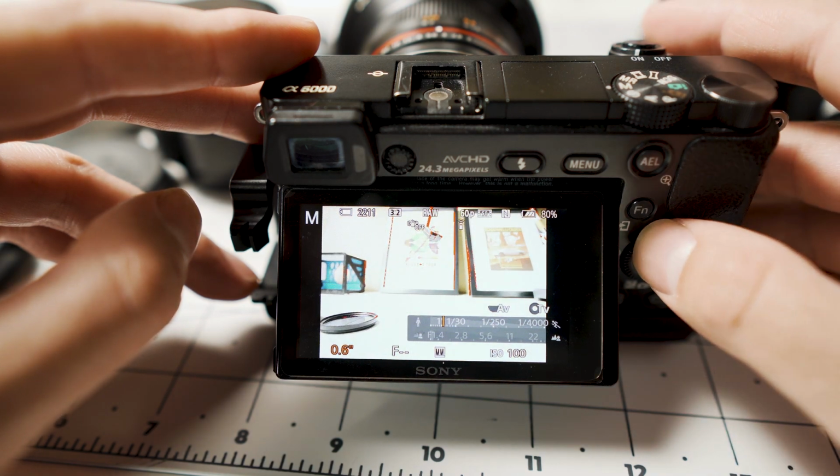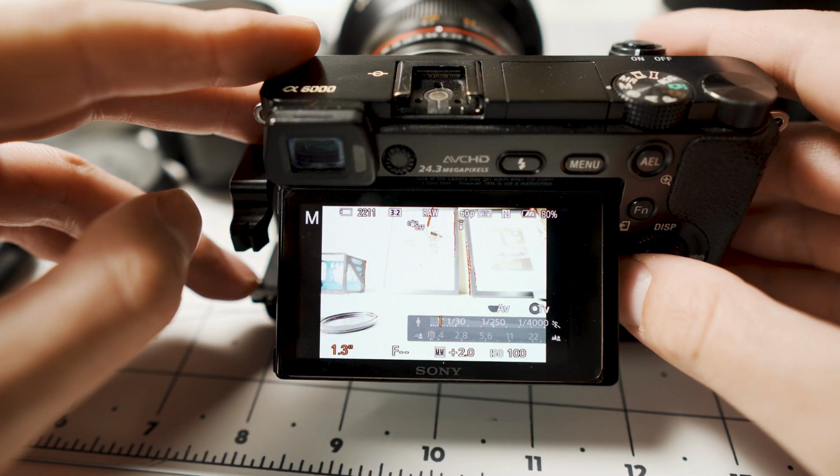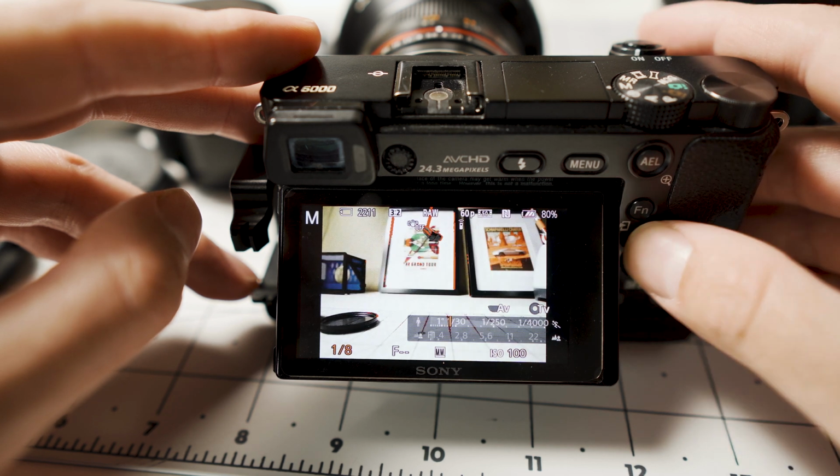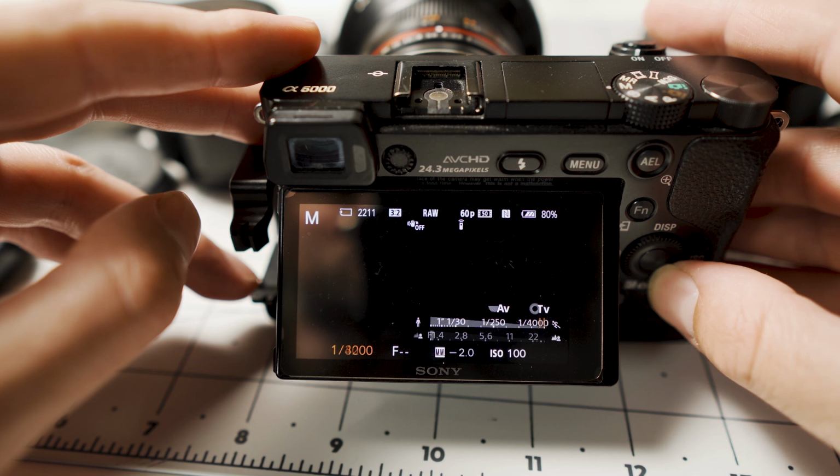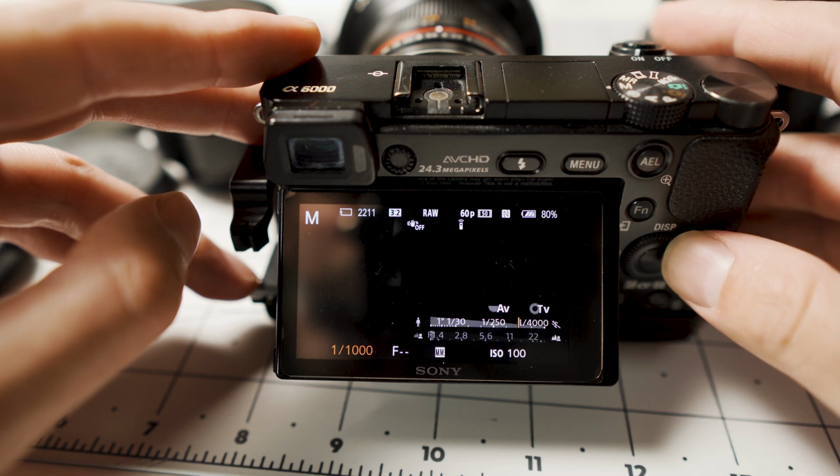You can have really fast shutter speeds like 1/6000th of a second. You can have 1/100th, 1/50th, 1/30th, 1 second, 5 seconds, 30 seconds, and even longer. So the higher the shutter speed, the quicker the shutter will close after it's been opened, which means only a little bit of light will get in to the sensor.